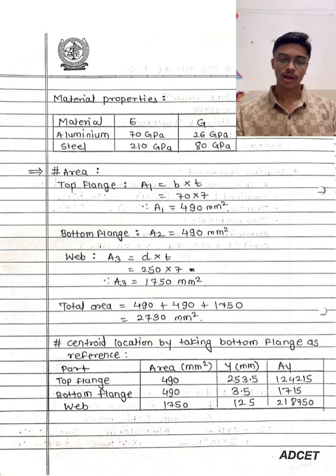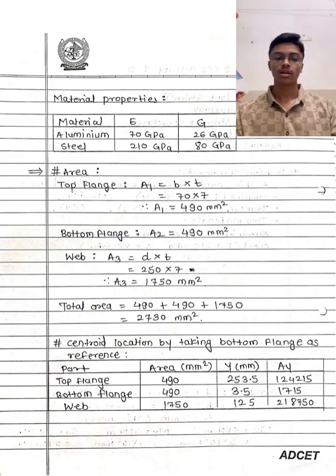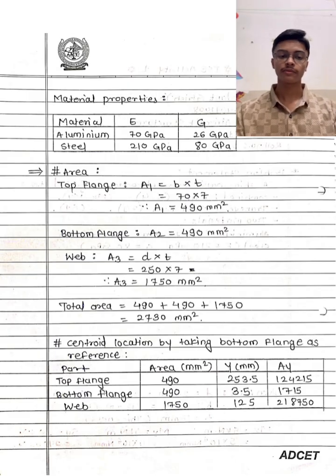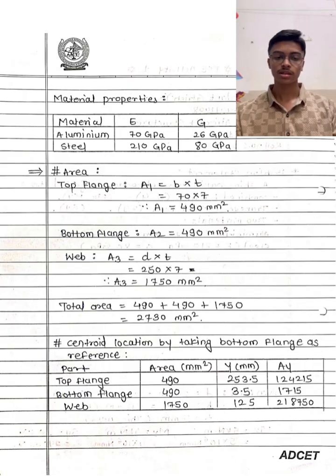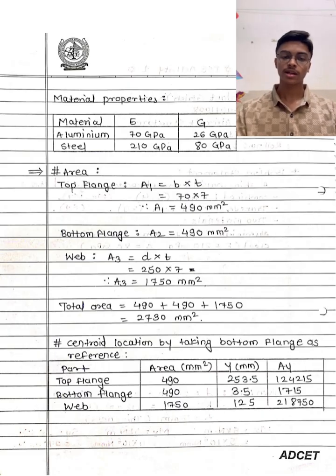We have also calculated area into y: for the top flange 1,24,215, for the bottom flange 1,715, and for the web 2,18,750.